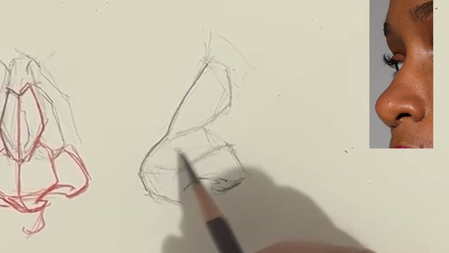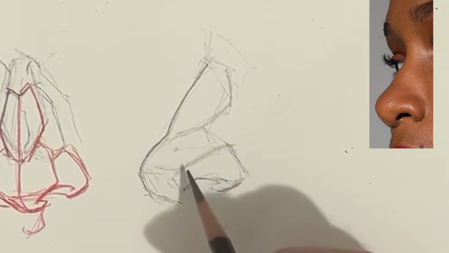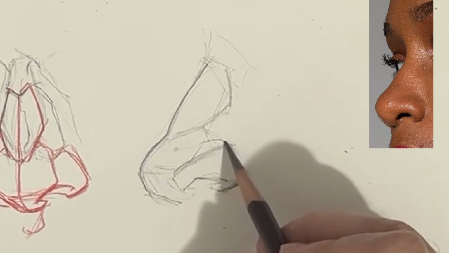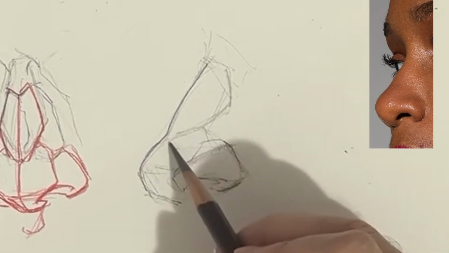Apart from drawing the structure, it's just drawing the light and shade, and that's all. Even that is a different subject, like understanding the way light falls on an object.